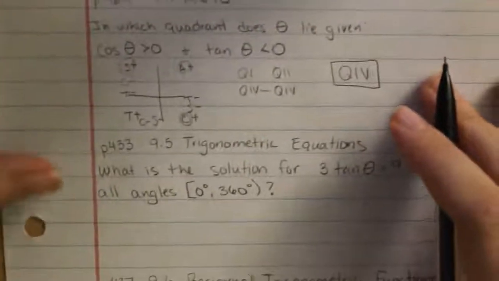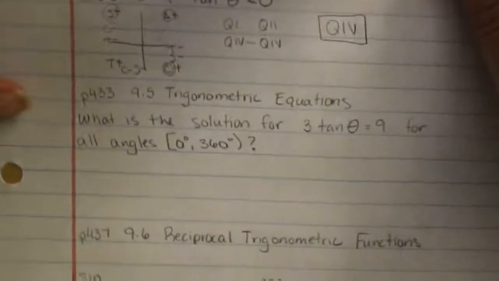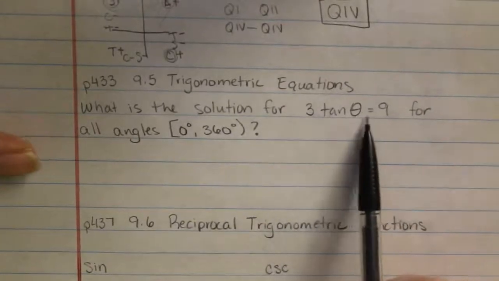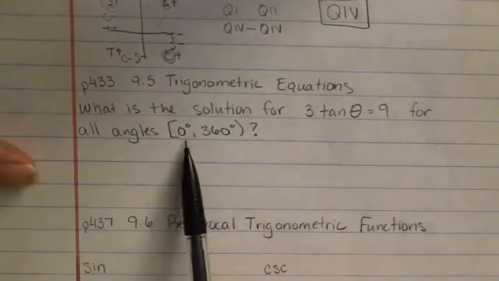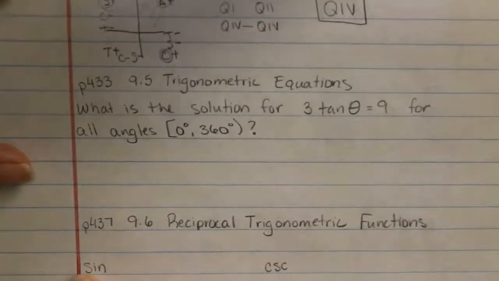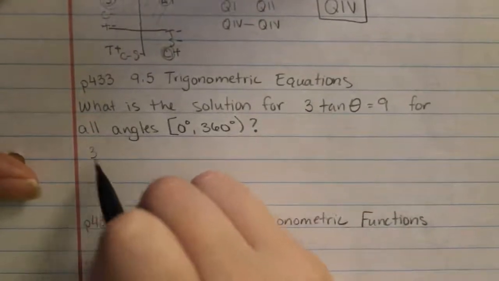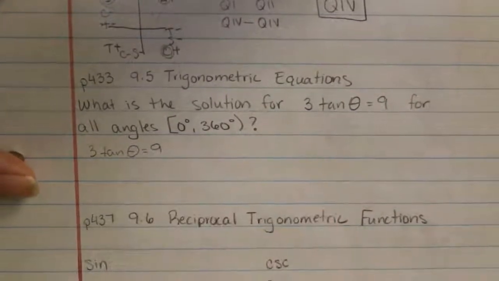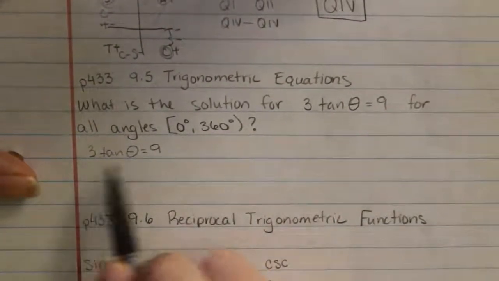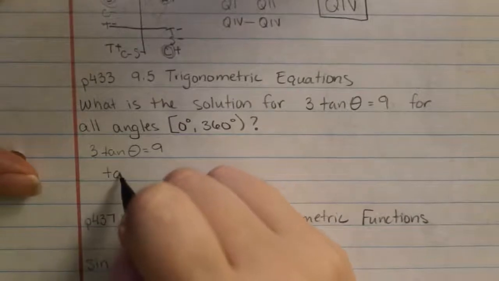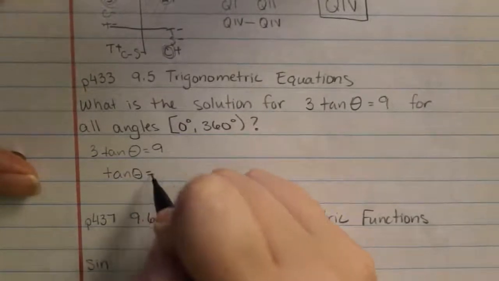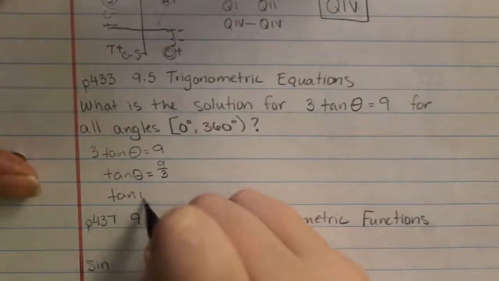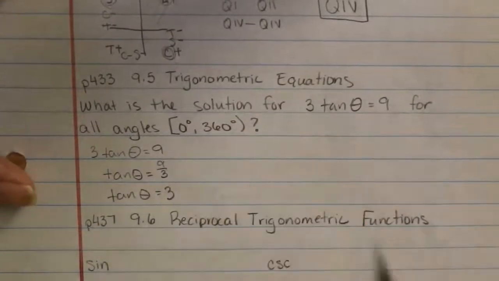Now moving forward into 9.5, we have trigonometric equations. So what is the solution for 3 tan theta equals 9 for all angles 0 to 360 degrees? So what we have to do here is set up 3 tan theta equals 9 to solve for theta. So I'm going to divide both sides by 3, and I'm going to have tan theta equals 9 over 3, which means that tan theta is going to equal positive 3.